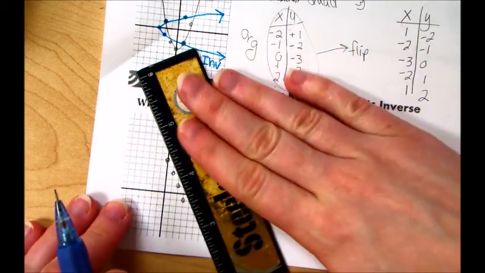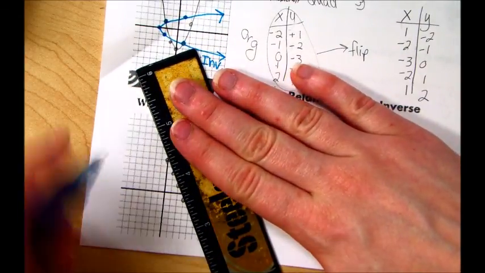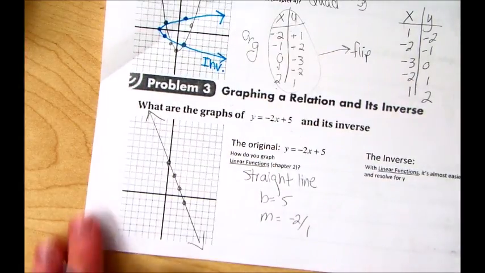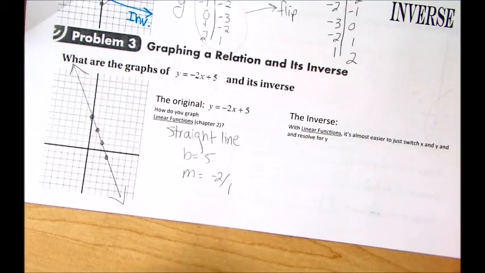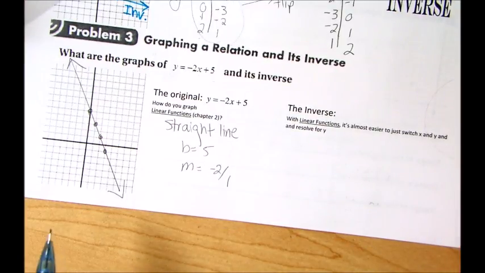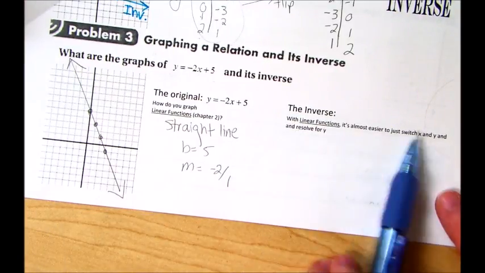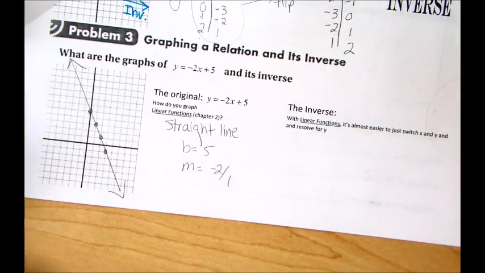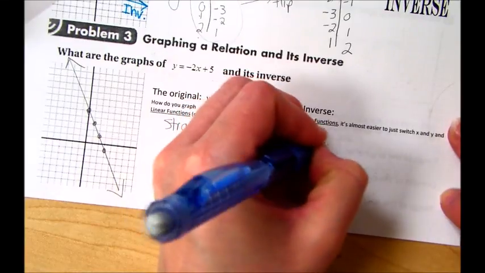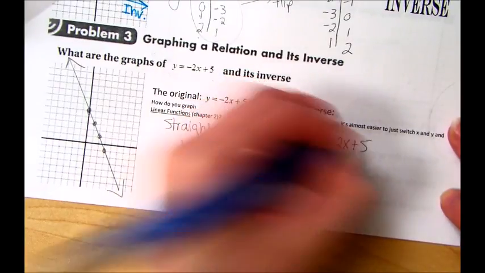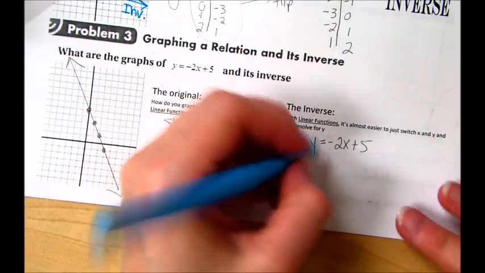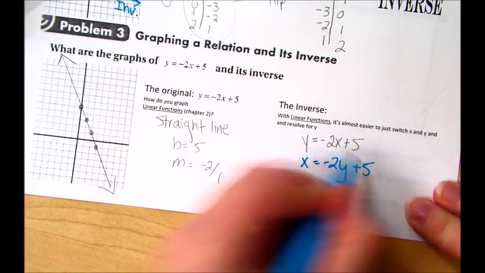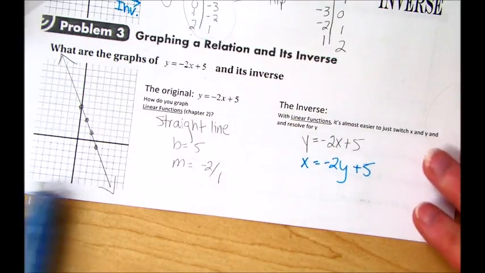Okay? So this is not a parabola, which is why I am not making an XY chart. I don't need an XY chart for straight lines. I can graph a straight line without an XY chart. Now the inverse function. In this one, since it's a linear function, I don't have an XY chart to flip, so what I'm going to do is instead of having y equals negative 2x plus 5, I'm going to switch my y into an x and my x into a y and just resolve the way I should know how to.